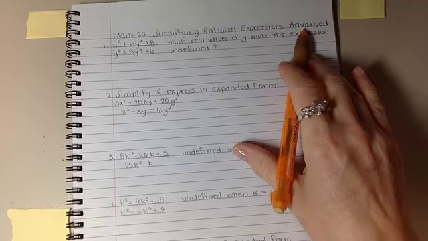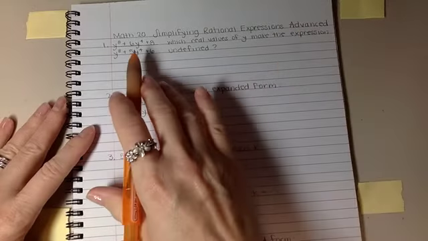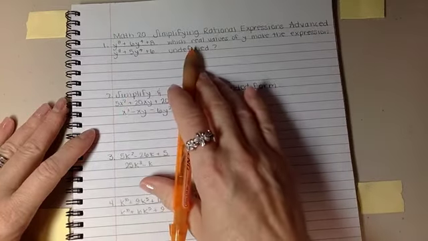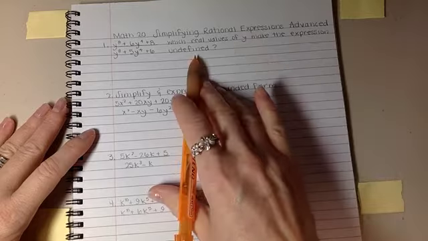Welcome. Here we go with Simplifying Rational Expressions Advanced. So our first question, which real values of y make the expression undefined?